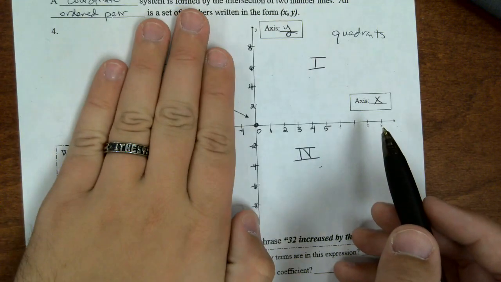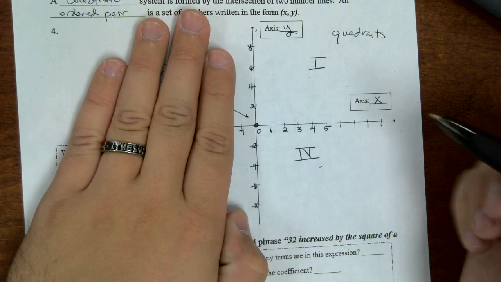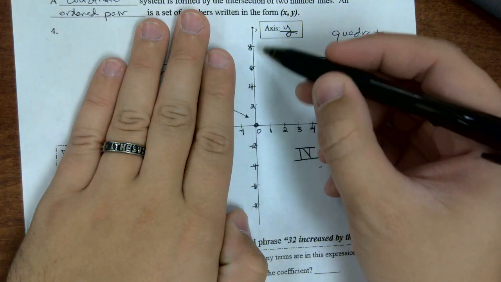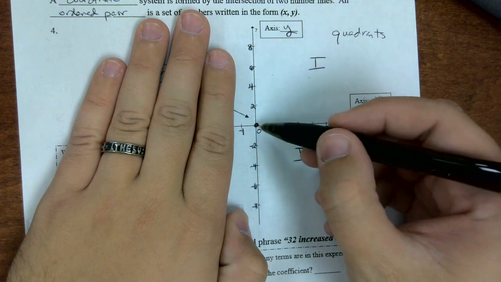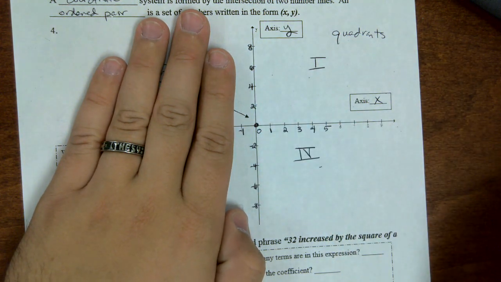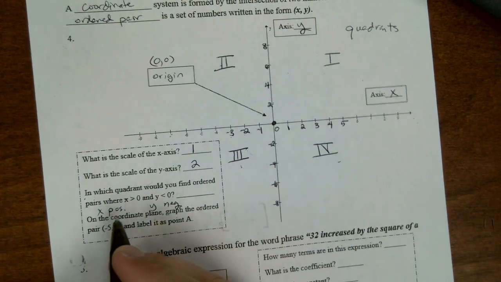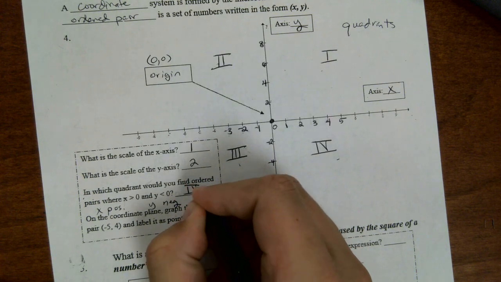So that's going to take out 2 and 3. Now, in order to get a negative y, well, if I go up along the y-axis, I have positive values. But if I go below 0 on the y-axis, I have these negative values. So the only place for me to go to have a positive x and a negative y is going to be quadrant 4.